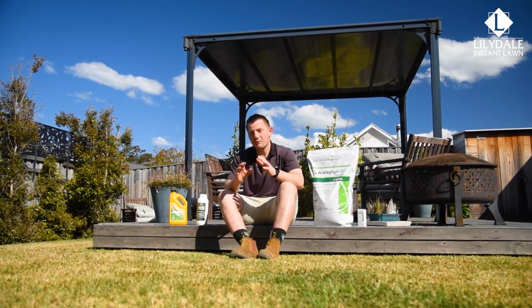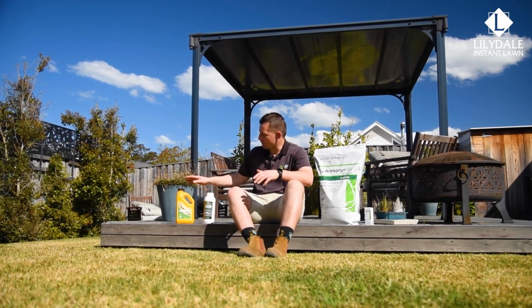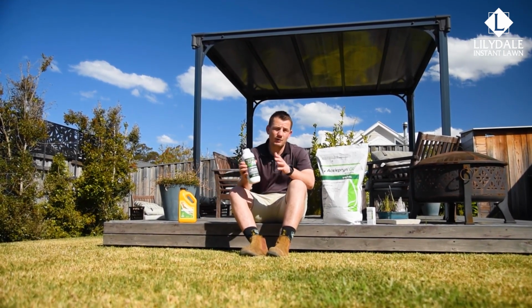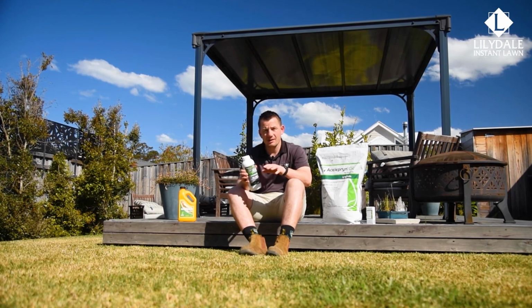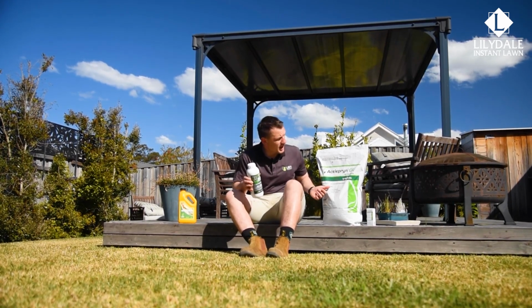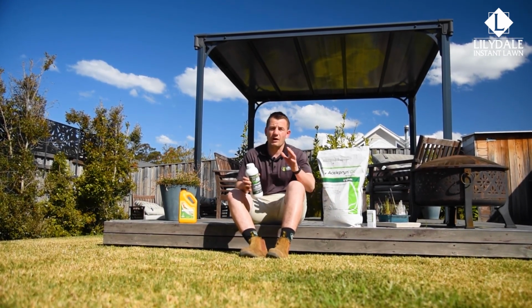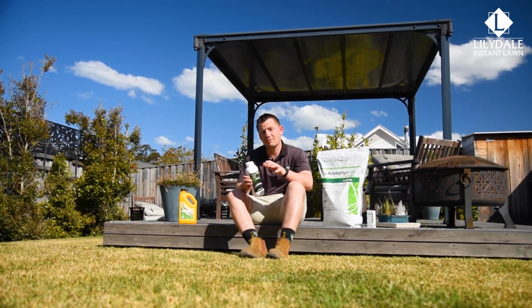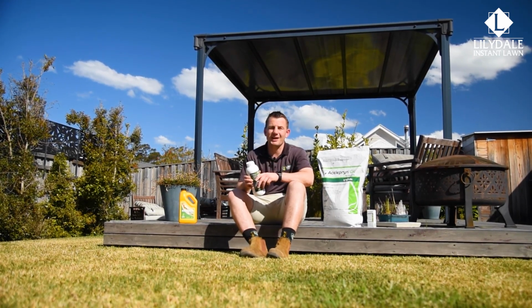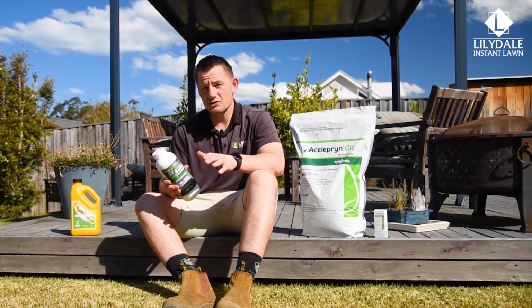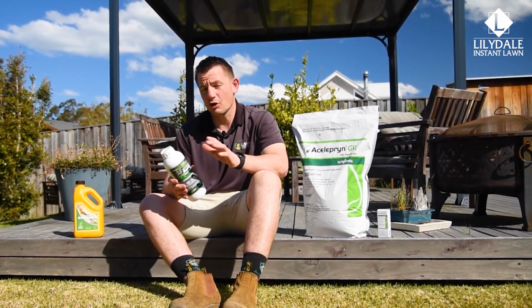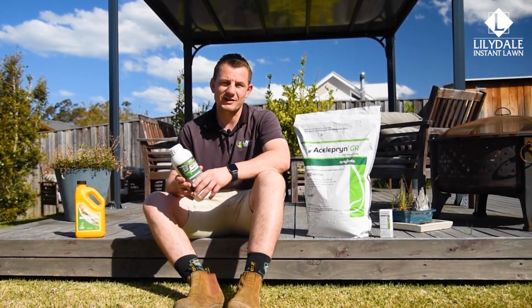If your lawn is grub affected, an insecticide like Grub Guard or Lawn Solutions Battle will provide a quick knockdown. Other products like Acelepryn GR and Liquid Acelepryn will provide ongoing protection for up to 6 months against any future grub attack. In some situations, your turf variety may simply not be suited to the conditions experienced.